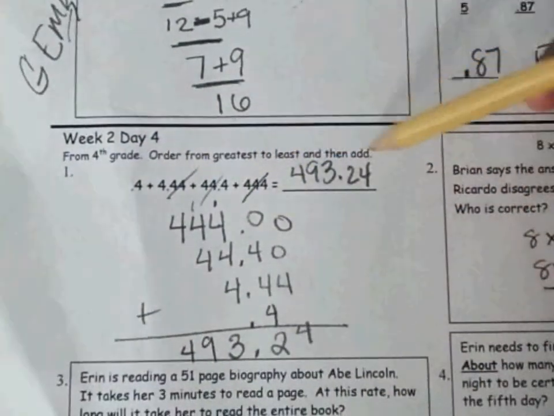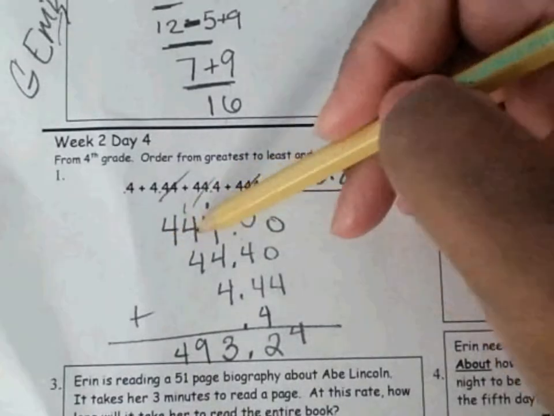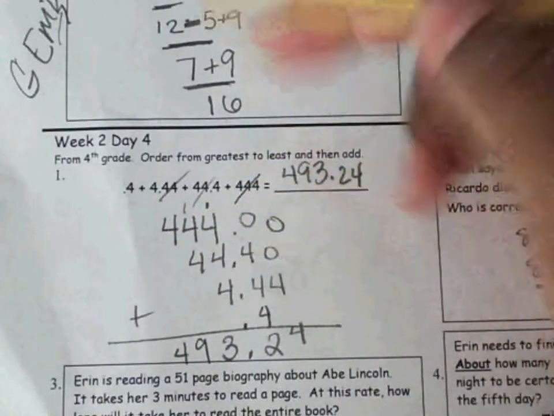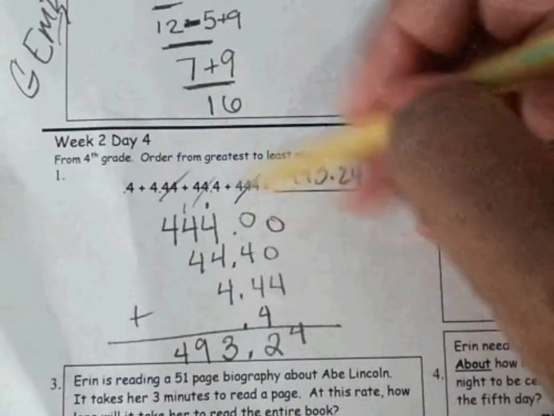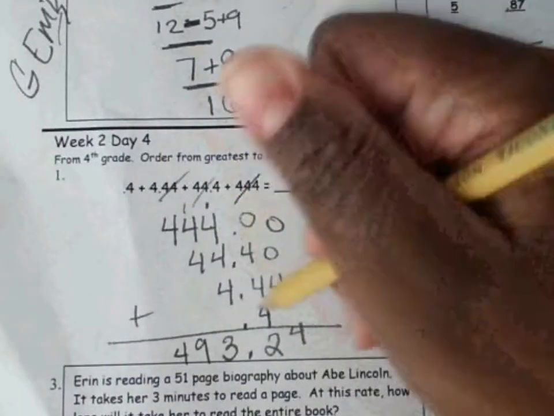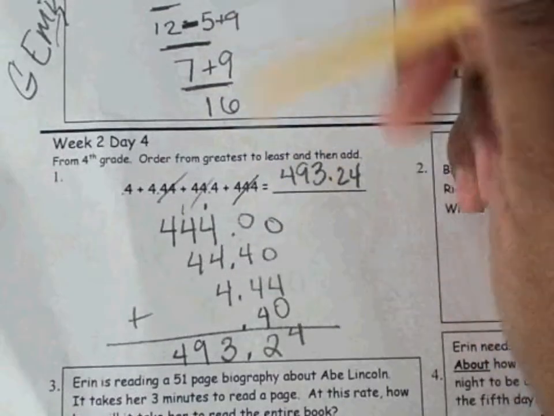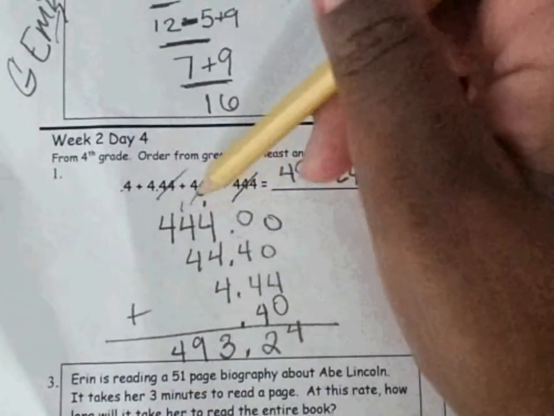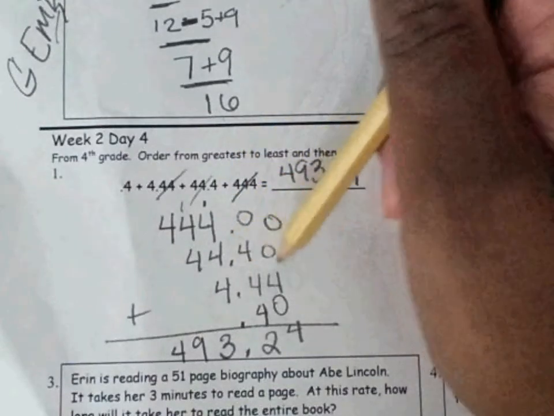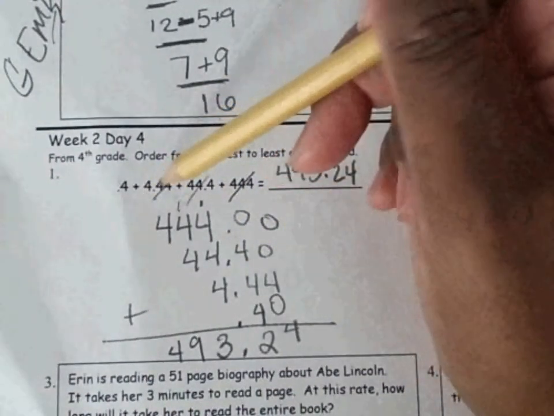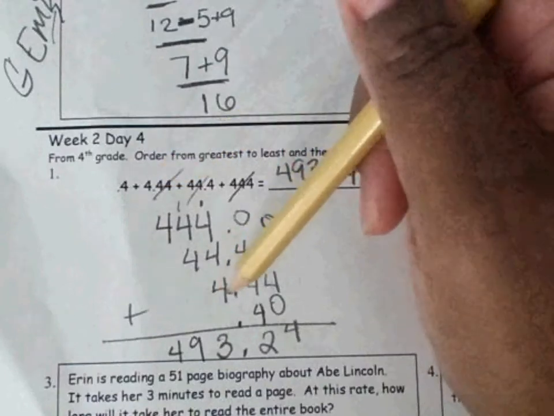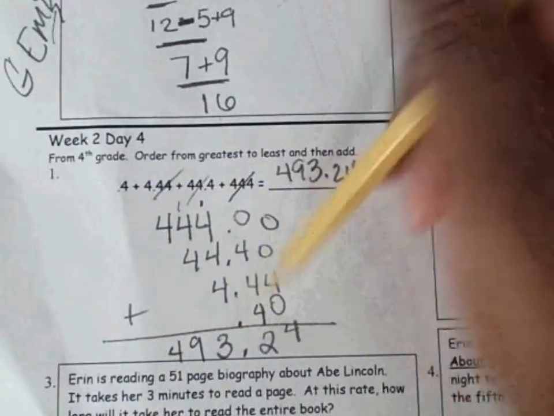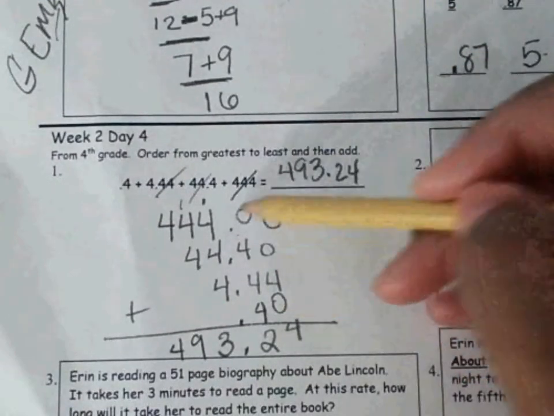Week 2, day 4. Again, I have order from greatest to least, then add. So I had 444 plus 44 and 4/10ths. I annexed 2 zeros here just so I can line up every number. It makes it easier to order them and then add. So now I have 44 and 4/10ths, and then I annexed a 0. The next number that I had that was smaller was 4 and 44/100ths, and then my last one was 4/10ths.